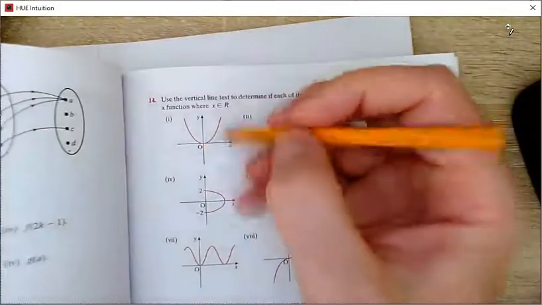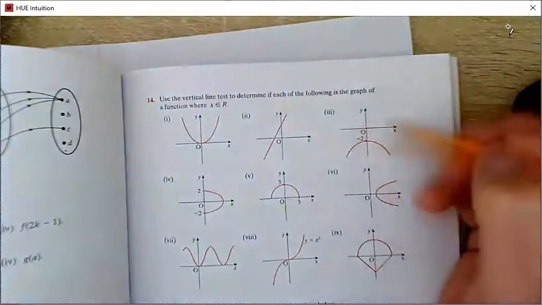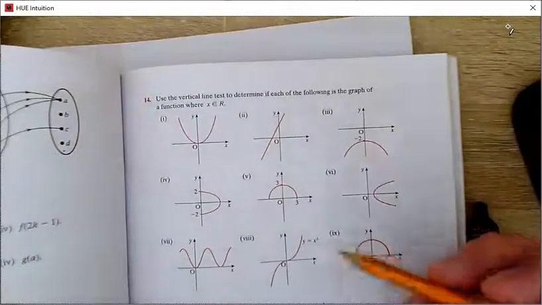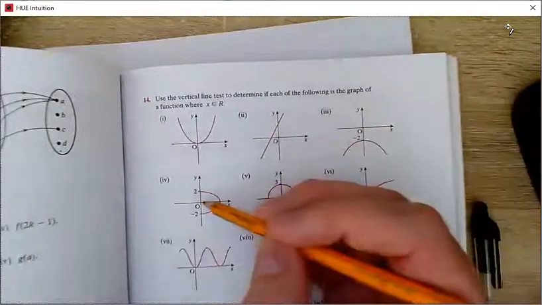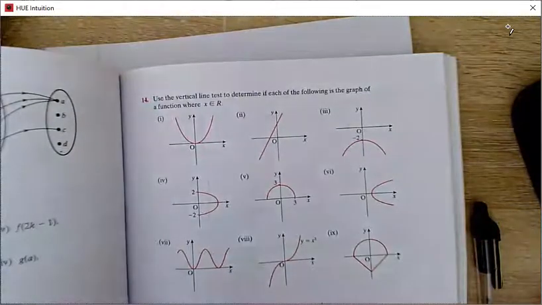Is this a function? Yes, it is. No vertical line crosses more than once. All three of the first ones are functions because no vertical line crosses more than once. Whereas here, this vertical line crosses twice. So that is not a function.